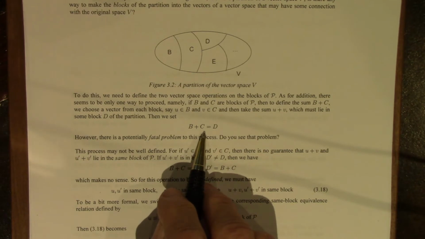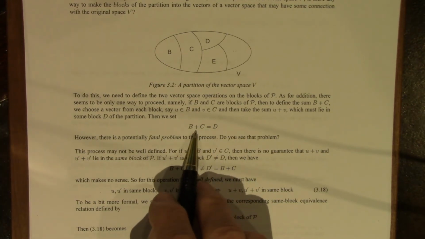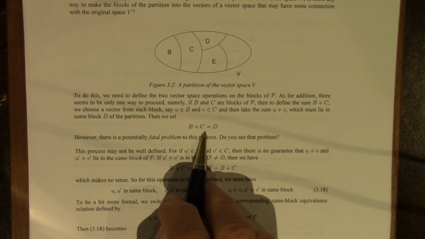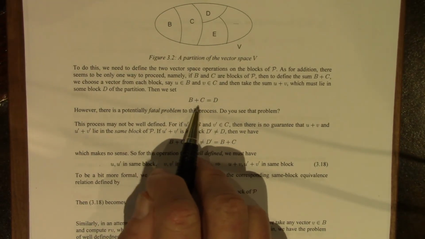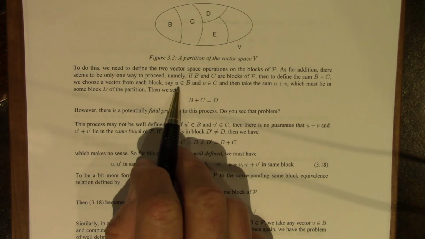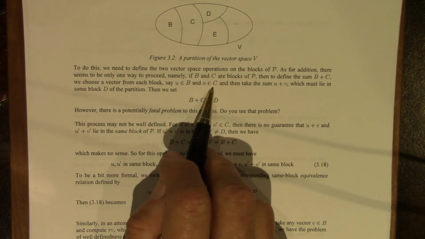There is, however, a potentially fatal problem with this, shall we call it, definition of block addition. And that is, it may not be well defined. It does depend on the choice of vector from the two blocks.